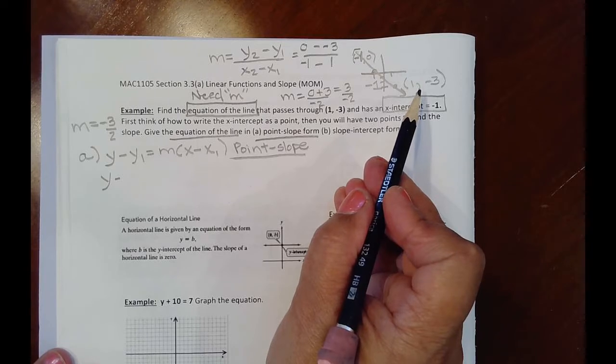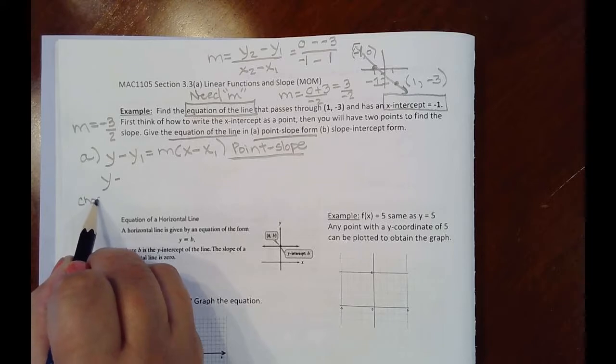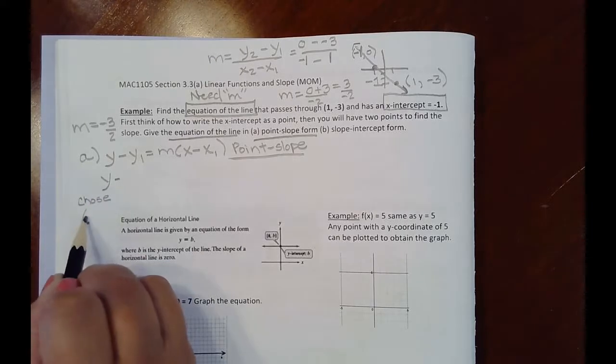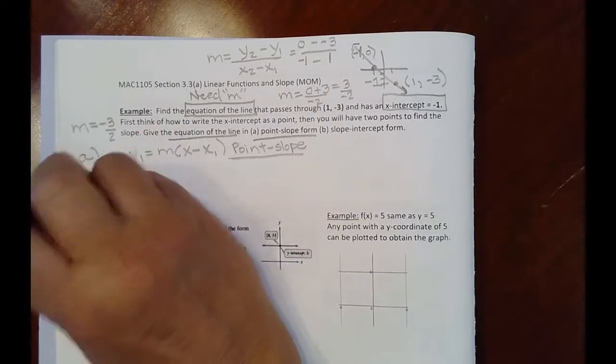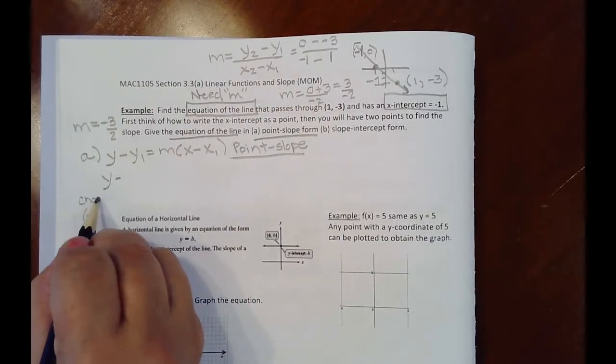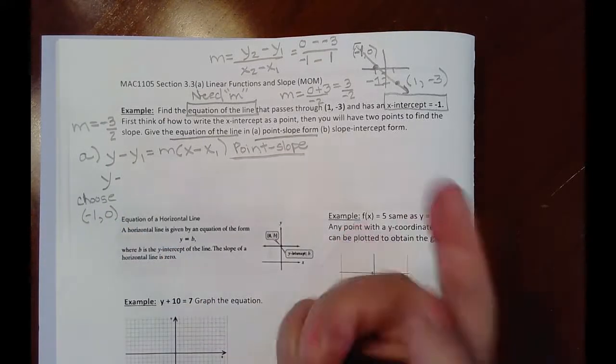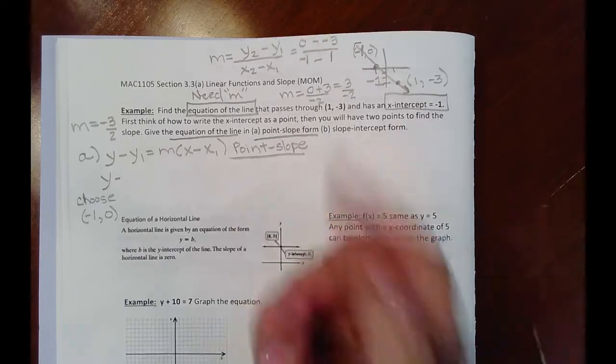So that's up to you. I think that what I am going to use, this is what I am choosing. I choose to use -1, 0. That's my choice, but you may use that point if you want to.